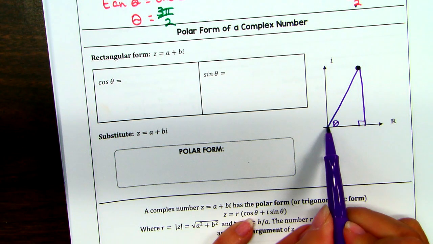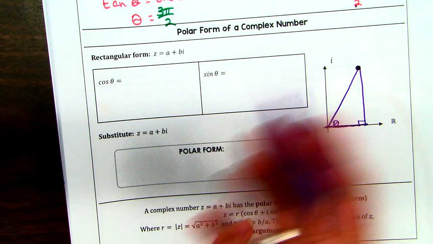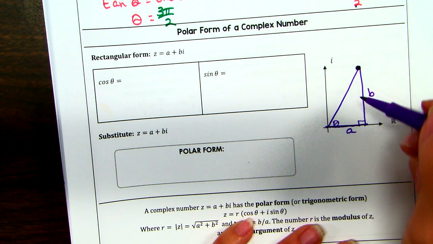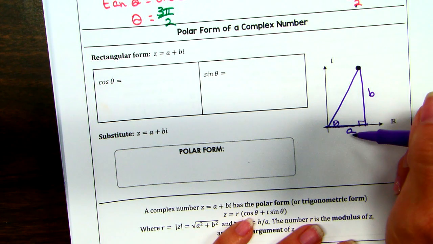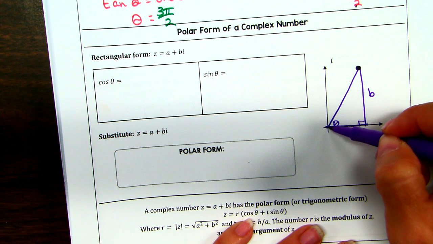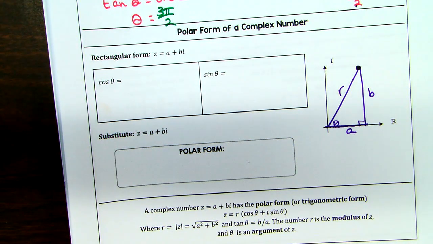Okay. Again, we've been calling this X or Y. For the purpose of what we're talking about now, I'm going to call it A, B. And I'm going to be switching from rectangular to polar. So instead of calling this the absolute value of Z, I'm going to call it R. It means the same thing, but I want to respect what form I'm in and what letters.